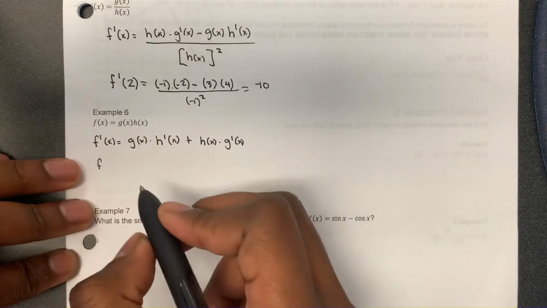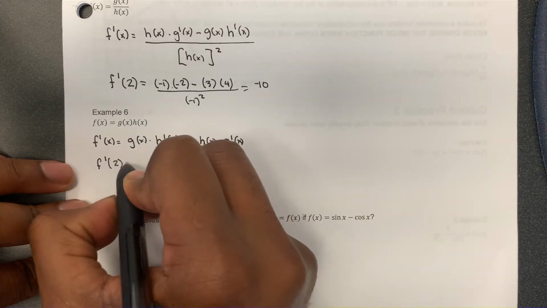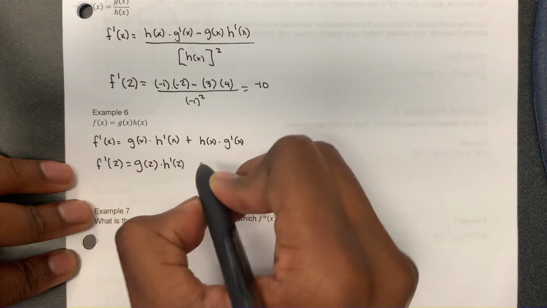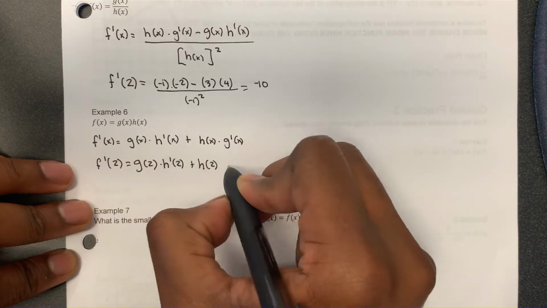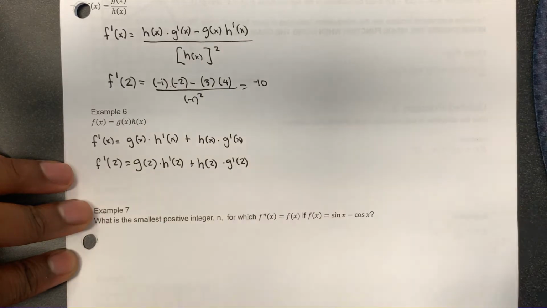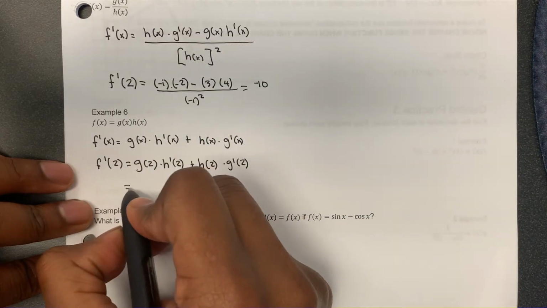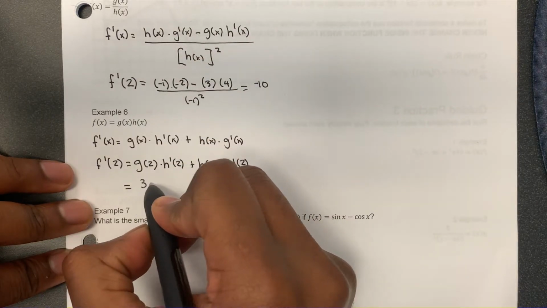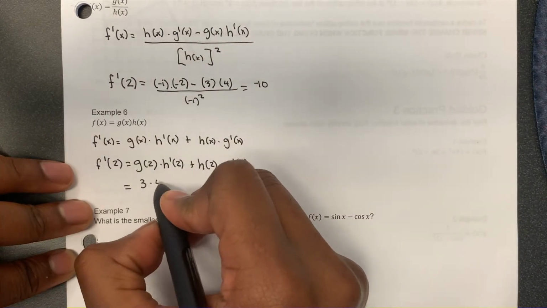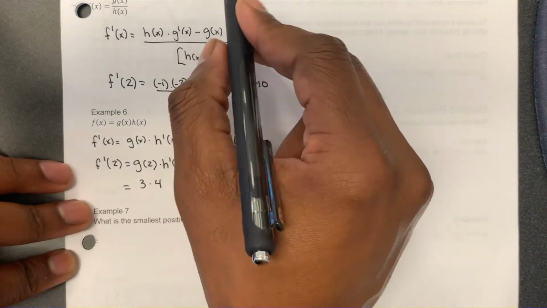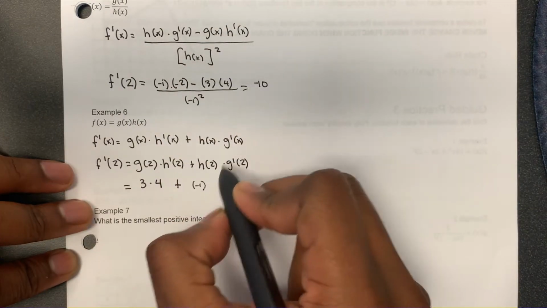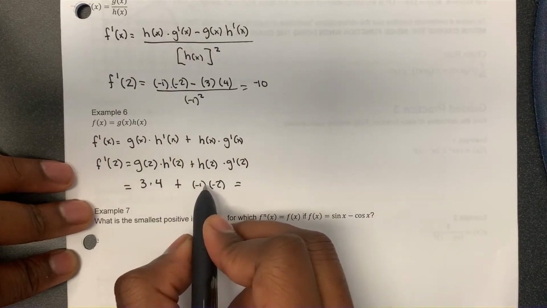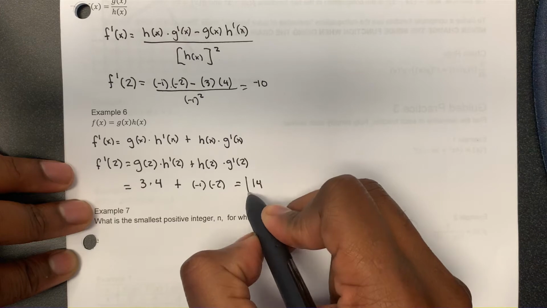And so f prime of 2 is g of 2 times h prime of 2 plus h of 2 times g prime of 2. And this is going to equal, g of 2 is 3. So we have 3 times h prime of 2 is 4, plus h of 2 is negative 1, and g prime of 2 is negative 2. So 12 plus 2 is 14.